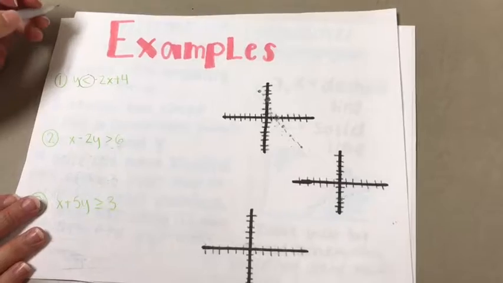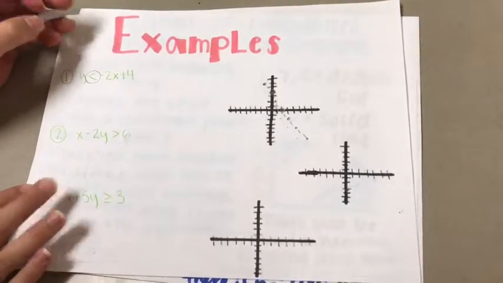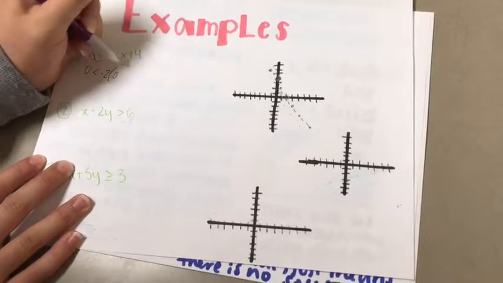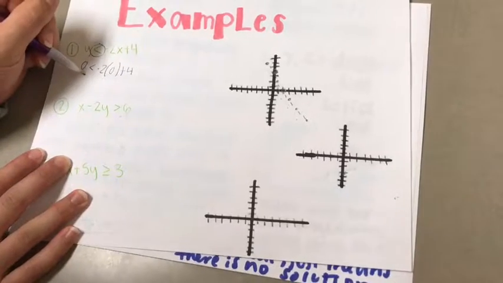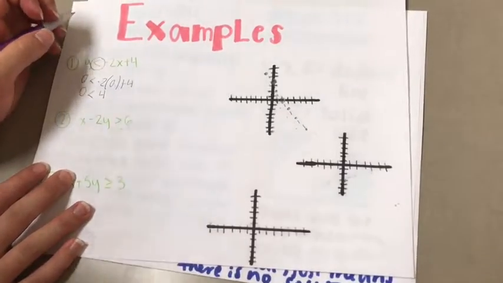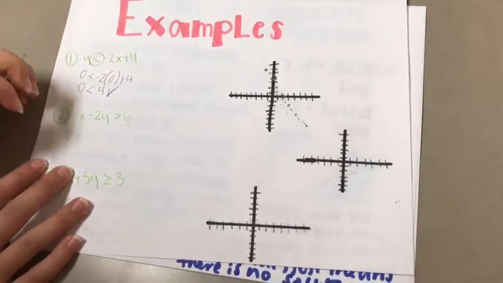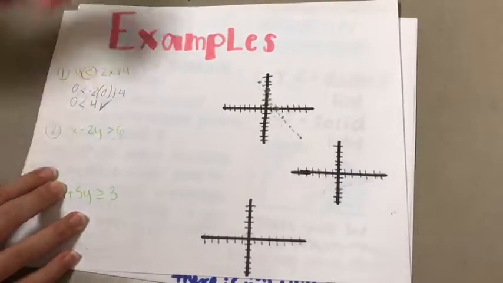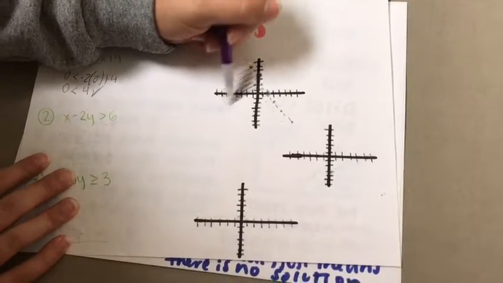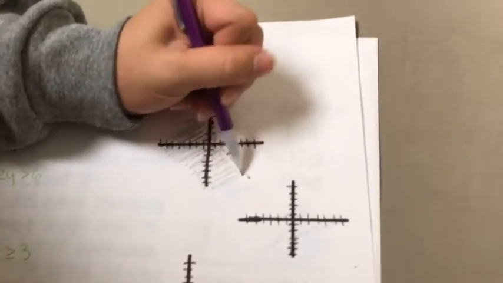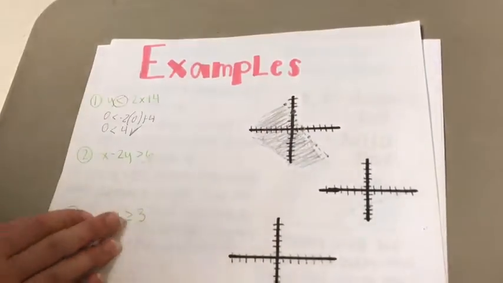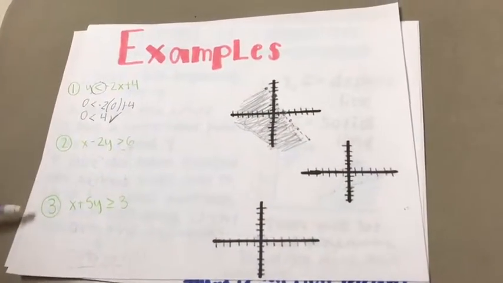So now we're going to have to plug in the point 0, 0 to find out where we should shade. So 0 is less than negative 2 times 0 plus 4. So is 0 greater than 4? Or is 0 less than 4? Sorry. Yes, this equation holds true. So we're going to shade in the direction of the point 0, 0. Now here are some other examples you can do if you want to pause the video here.